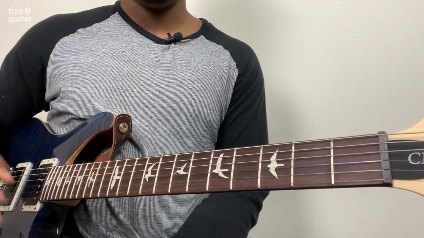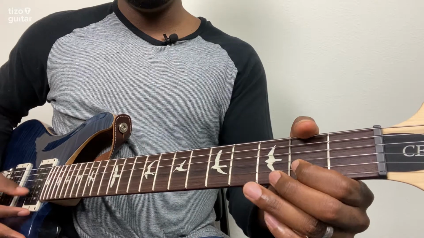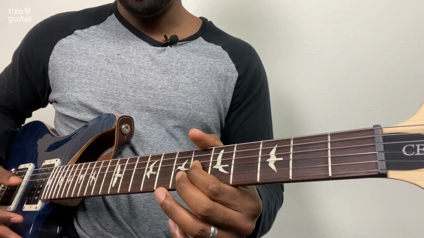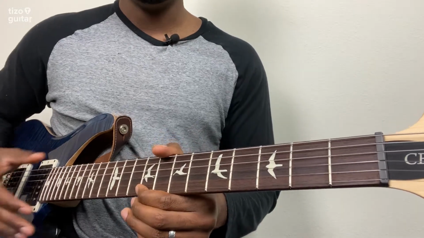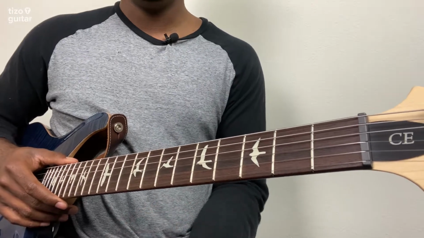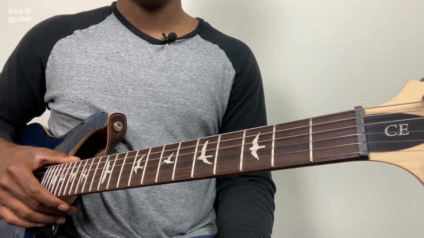So if I'm saying, oh, I want to find a C sharp, I know it's right there, or right there, or right there, right? You want to get to the point where it's fluid, to where someone can say, play this note, and you know exactly where to find it anywhere on the fretboard.